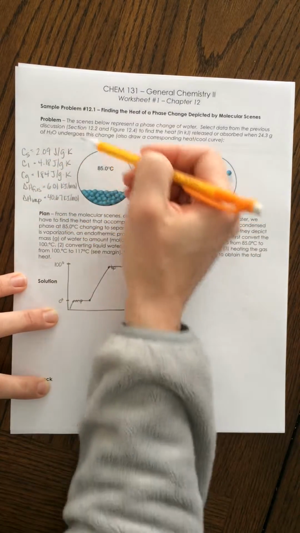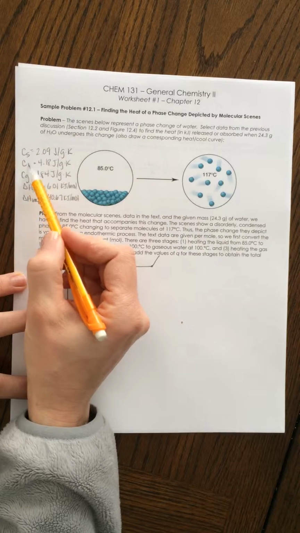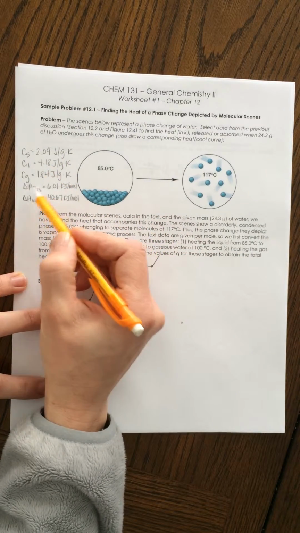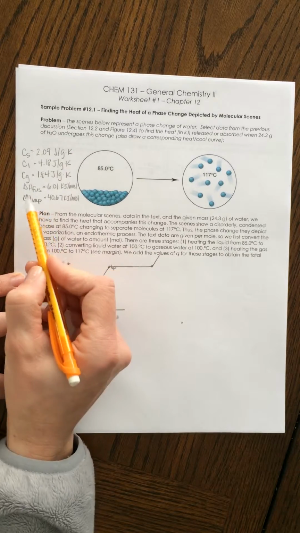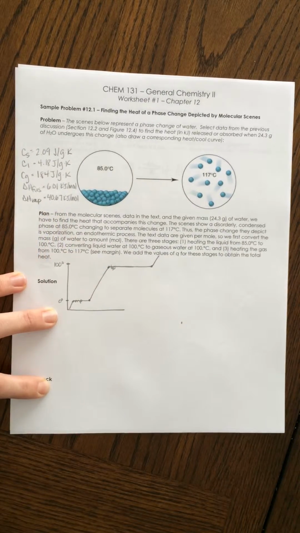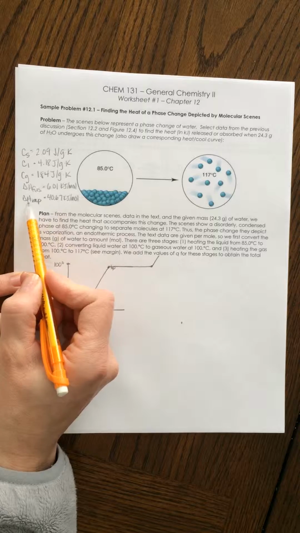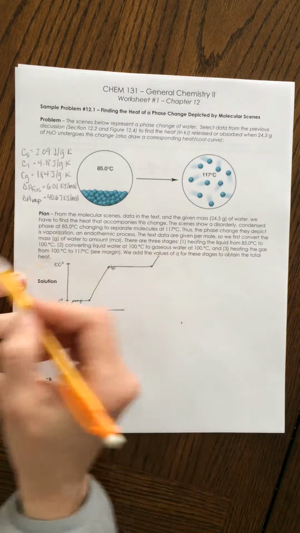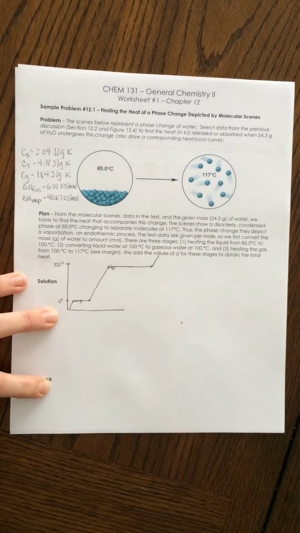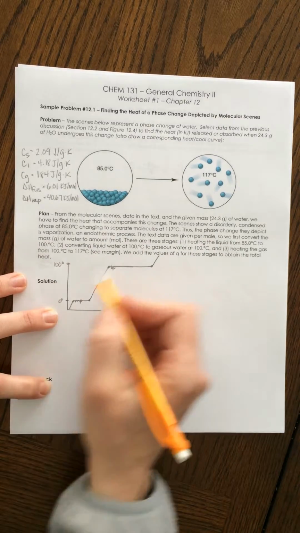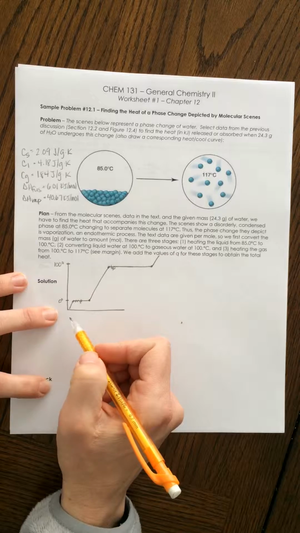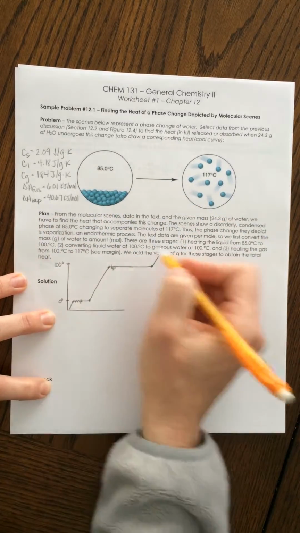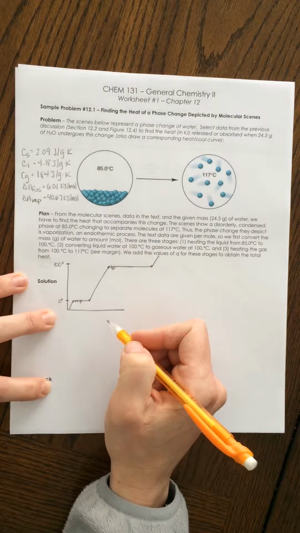Other values that you would be given are the specific heat capacities for the solid, liquid, and gas phase, as well as the enthalpy of fusion, which has to do with melting or freezing something, and then the enthalpy of vaporization, for boiling or condensing a substance, depending on which direction you're going. Okay, so a little bit of a qualitative review about a heating or cooling curve. We just have to figure out for this problem which region we're in between.